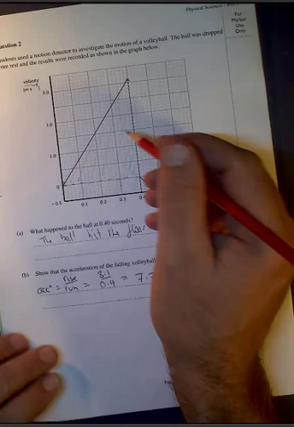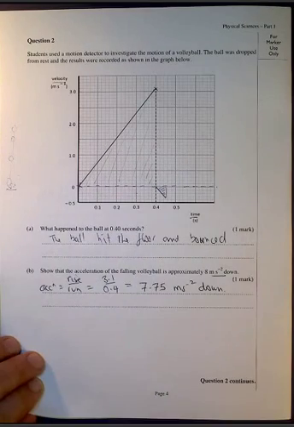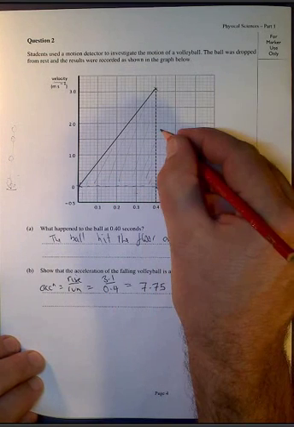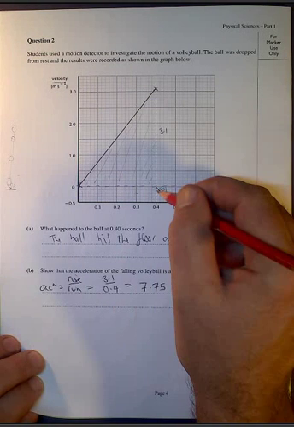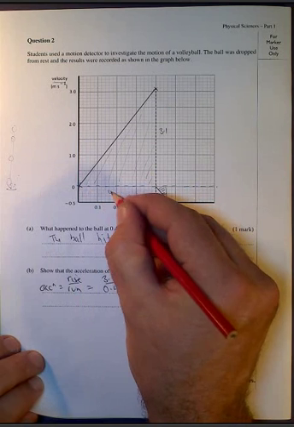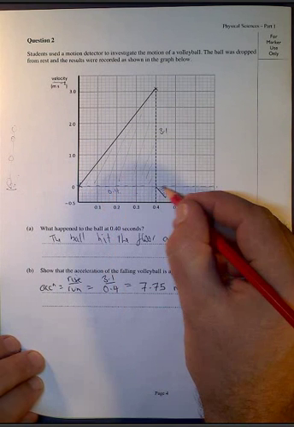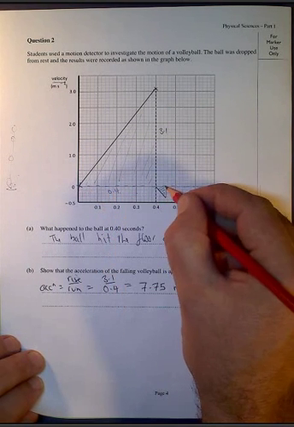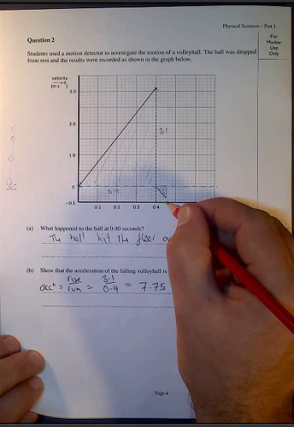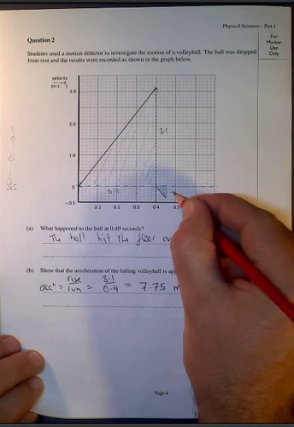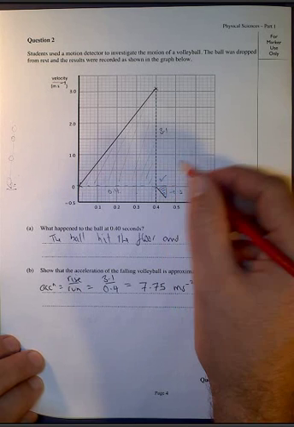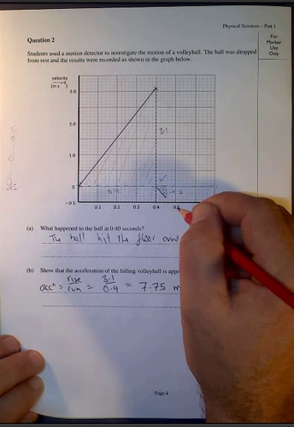So the area under that is going to be 3.1 going to 0.4, and the area there, we've gone into the negative, so that's negative 0.3, and that goes from 0.4 to 0.45, so it's going to be 0.05.